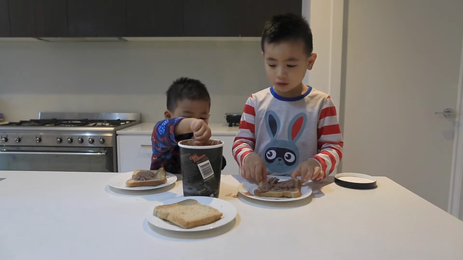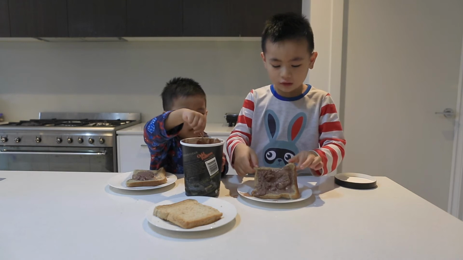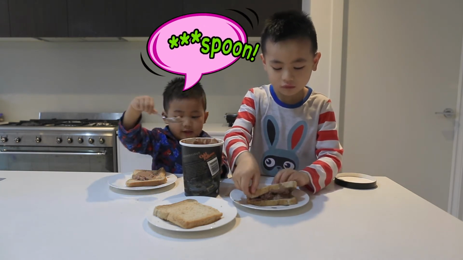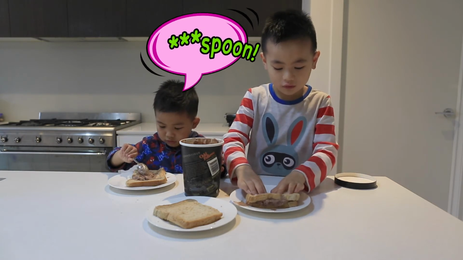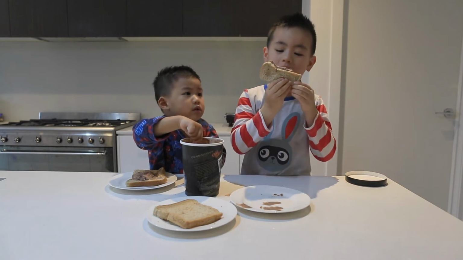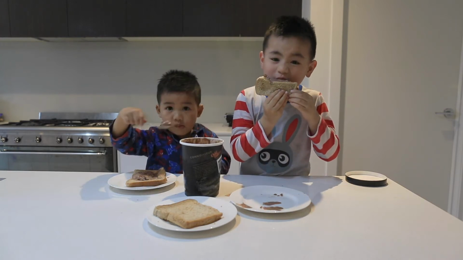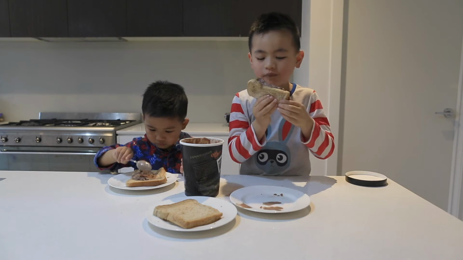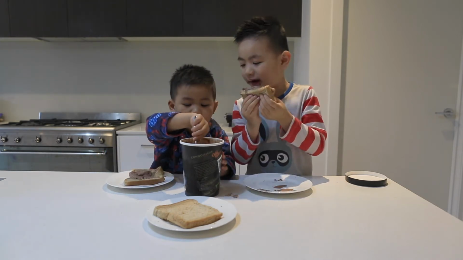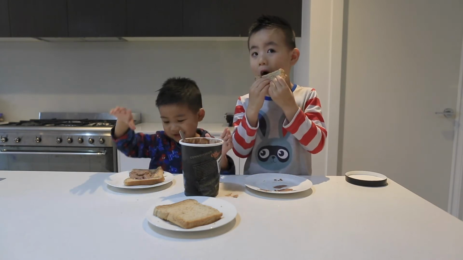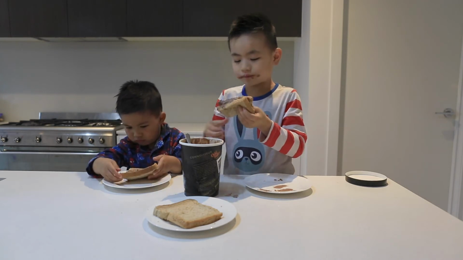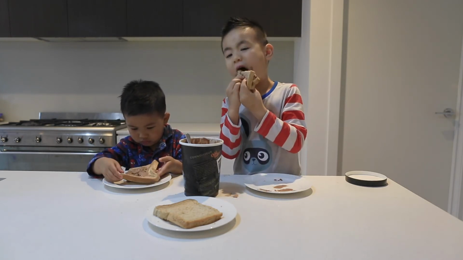Then you fold the bread like this. Eat it with the spoon. Just eat it with the spoon. Then you eat it. Yes? Do not eat the bread. Okay. So you fold it. Then you eat it.